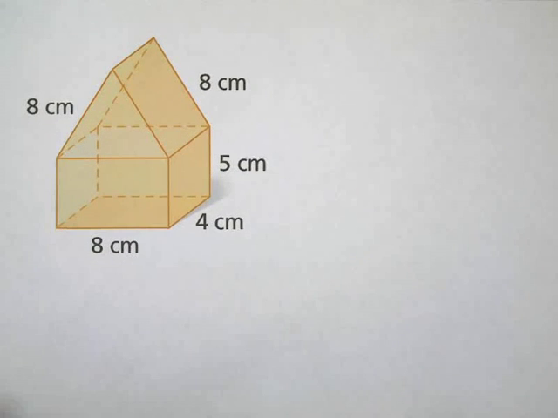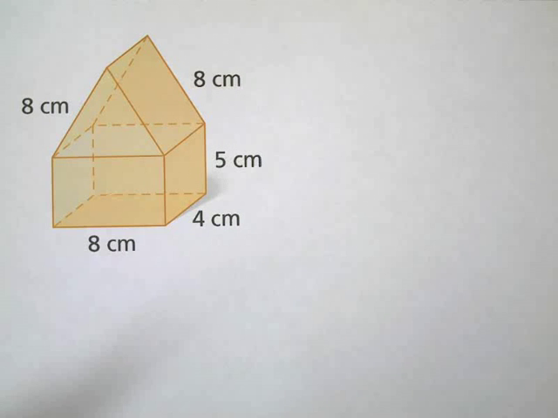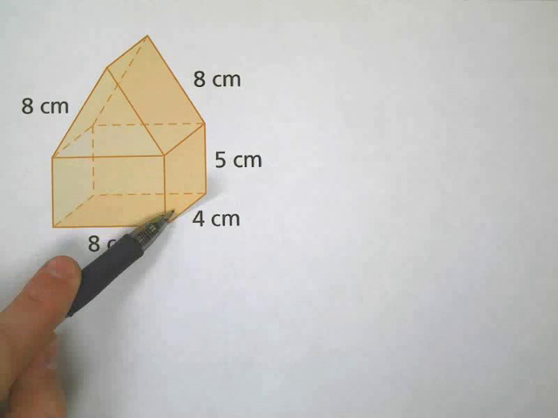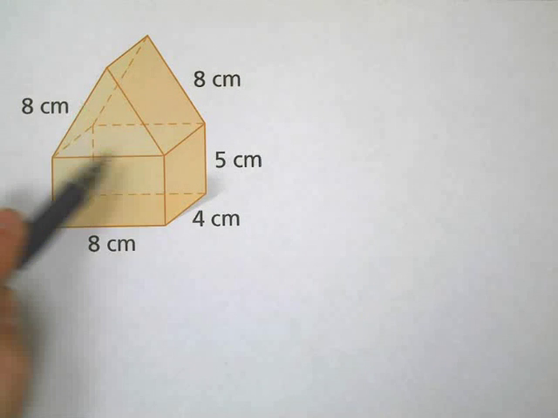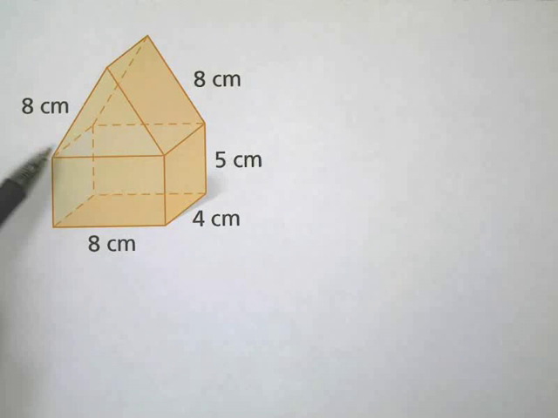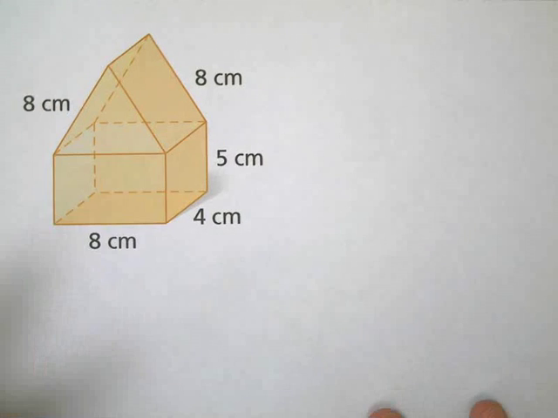One more, okay? This one looks like an addition problem to me. This one looks like I need to take the volume of the prism and add in the volume of the triangular prism on the top. That is not a pyramid. It comes to an edge, not a point, right?